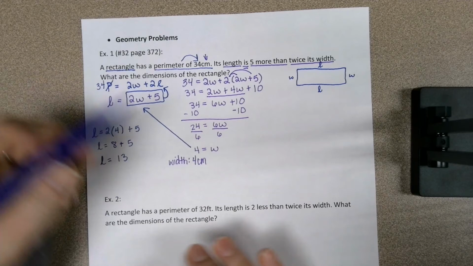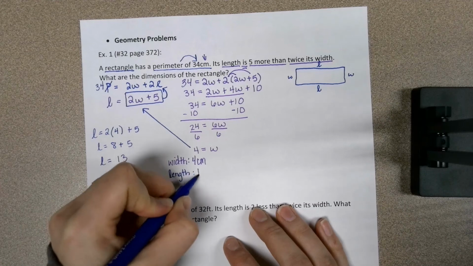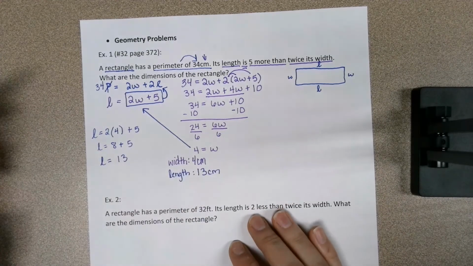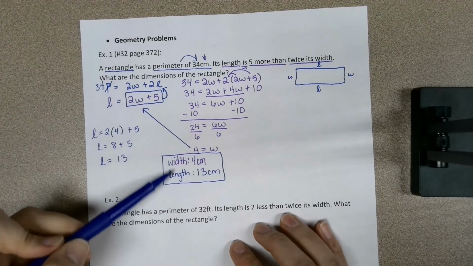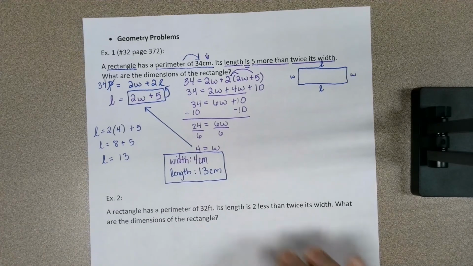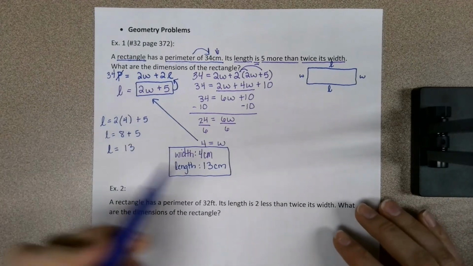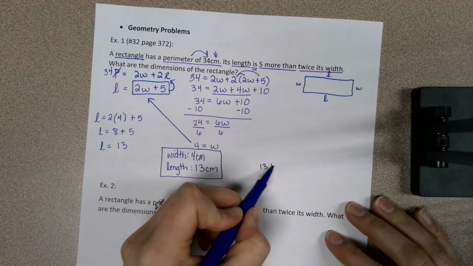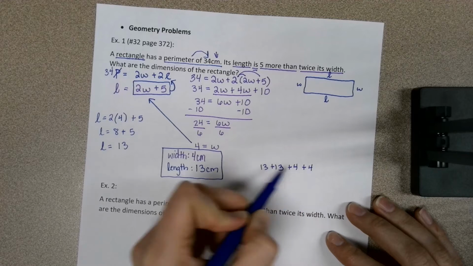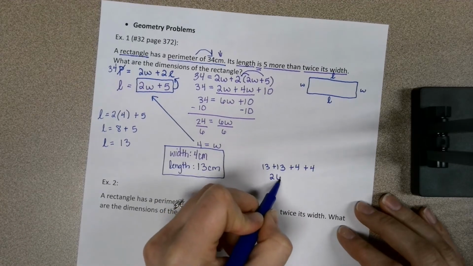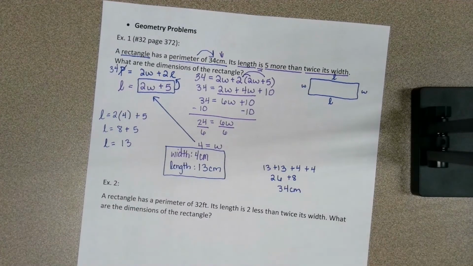So if the width is 4 centimeters, the length is going to be 13 centimeters as well. So now we know both dimensions of our rectangle, both are labeled for which one is which, and have the correct unit. So this would be our answer. You could also double check that by adding 13 plus 13, because we have two lengths, plus 4 plus 4. And in the end, we would get the 34 centimeter perimeter that we need.